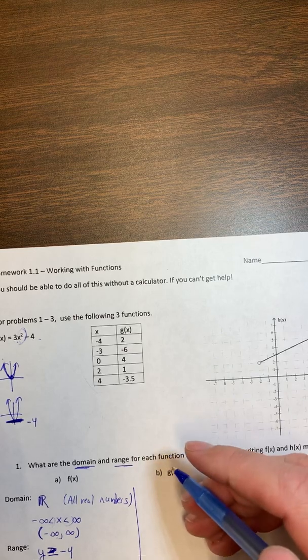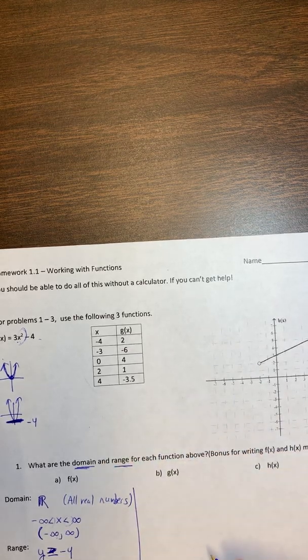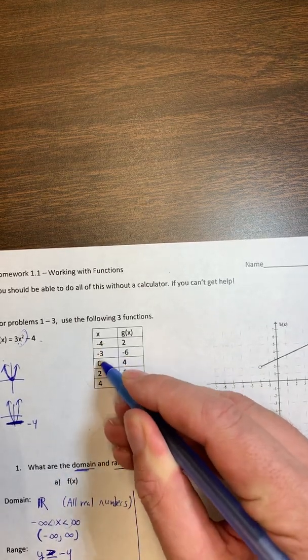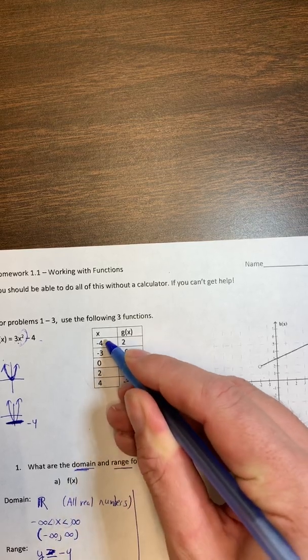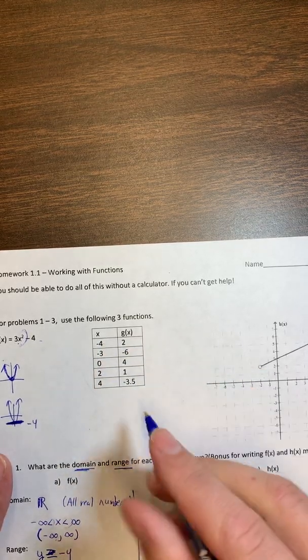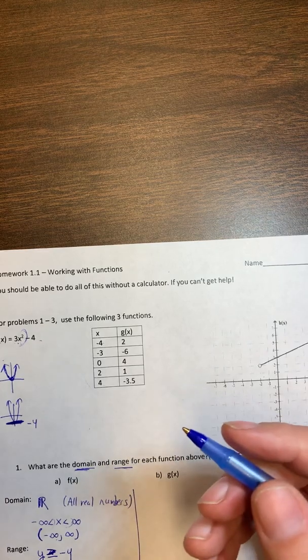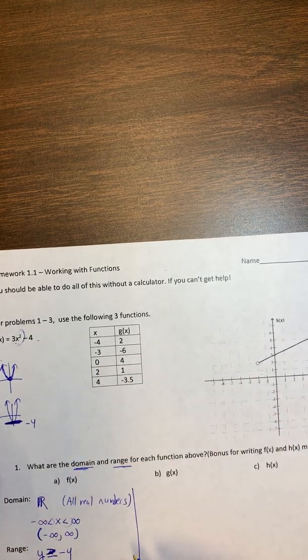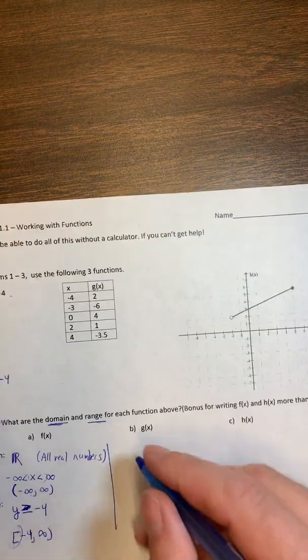What are all the possible input values that will give us an output value? Well, there are only 5. These are the only 5 input values we have. If we try to put in like 7, well, what comes out? We don't know. This function doesn't tell us, and so it isn't one of the input values.